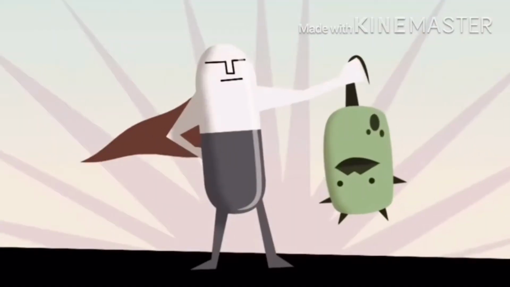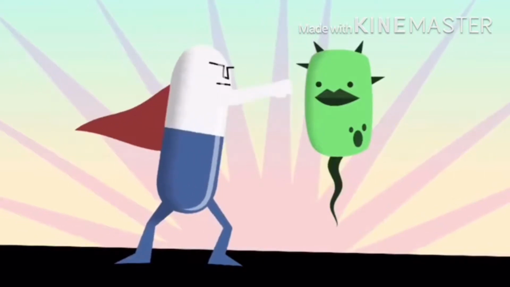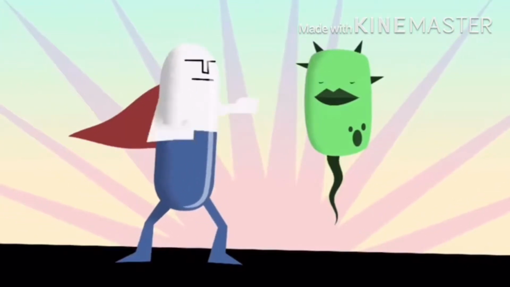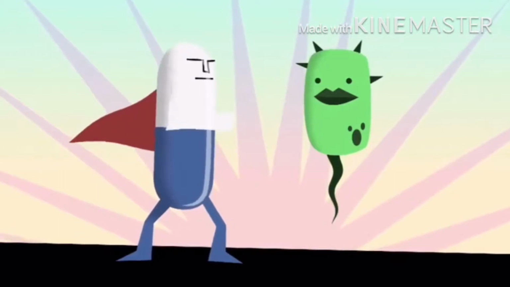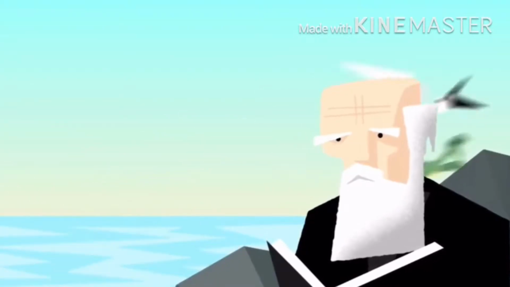But today, more and more of our antibiotics are becoming less effective. Did something go wrong to make them stop working? The problem is not with the antibiotics, but the bacteria they were made to fight. And the reason lies in Darwin's theory of natural selection.